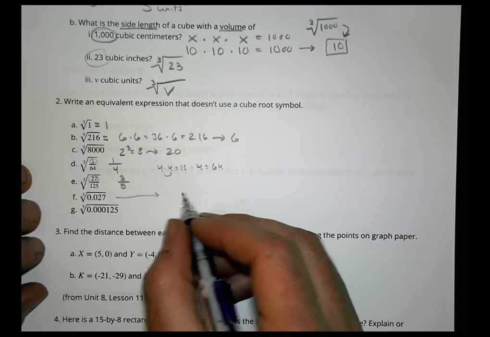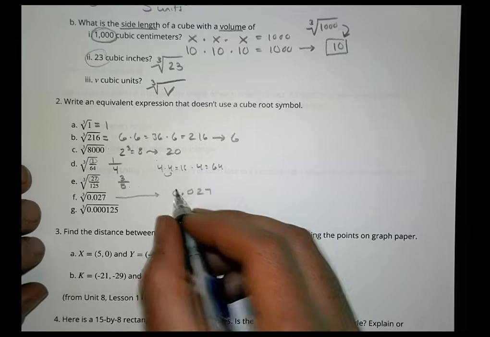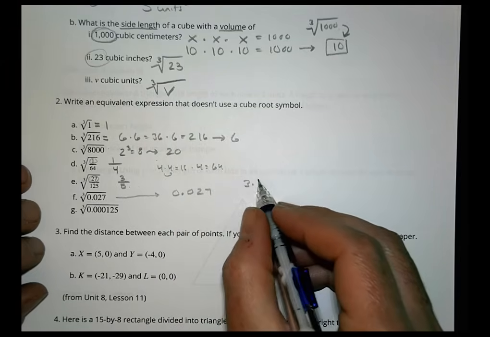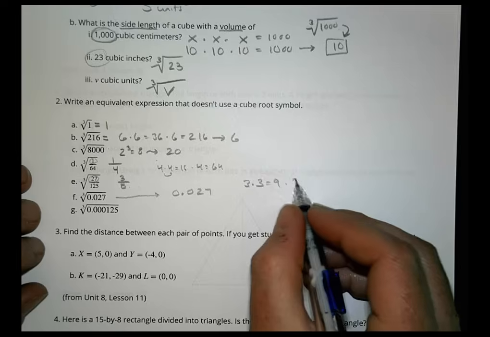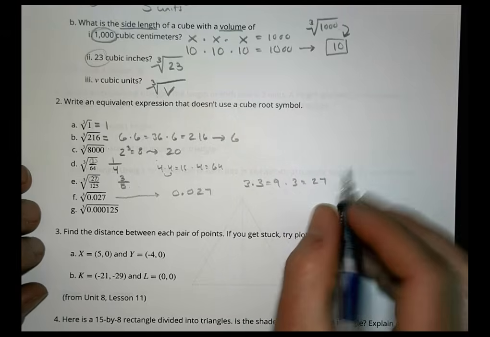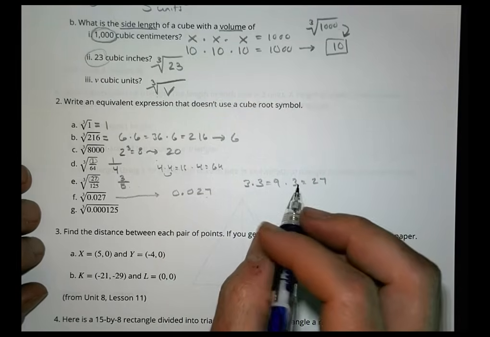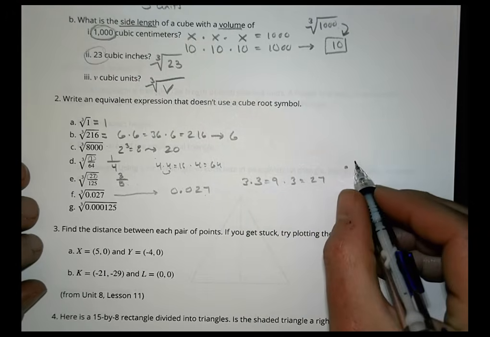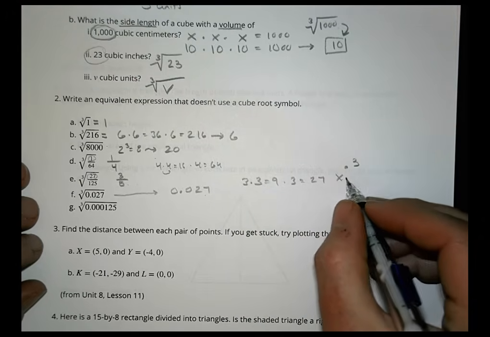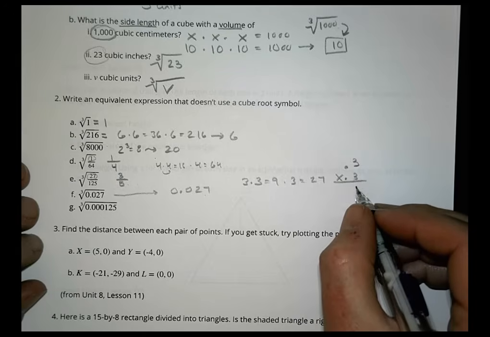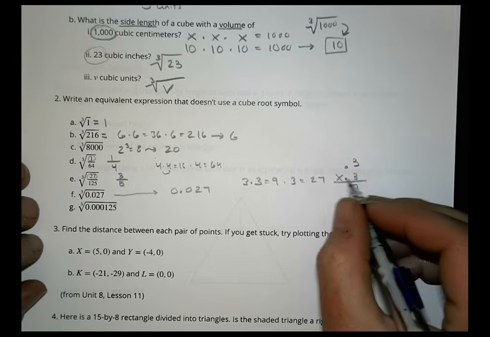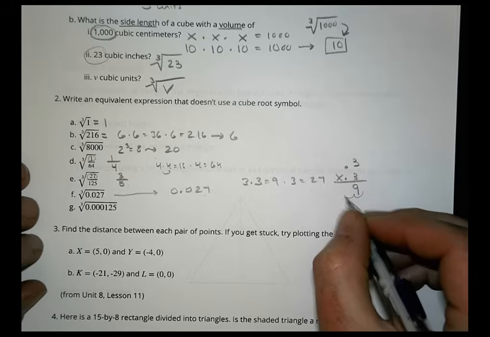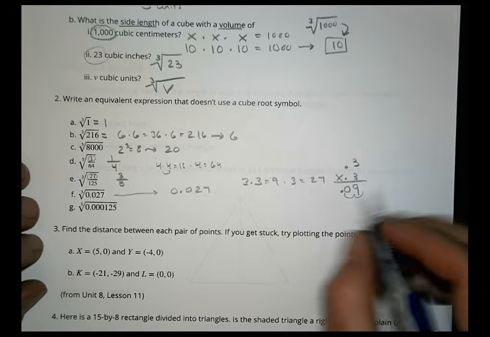The next one has a decimal, right? So we're sitting at 0.027. Now, I know again that 3 times 3 is 9, and 9 times 3 is 27. So I can use a 3 to get there. The question is, what's that 3 going to be? So I tried out a 0.3 first. So 0.3 times 0.3. 3 times 3 is 9, but 2 behind the decimal, so 1, 2, gives me 0.09.